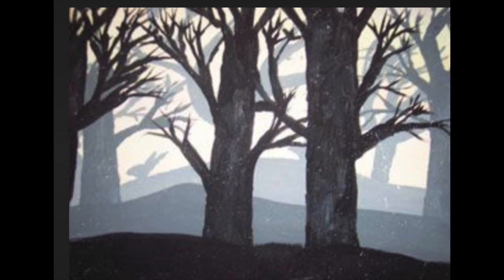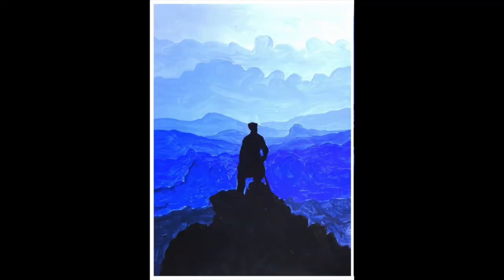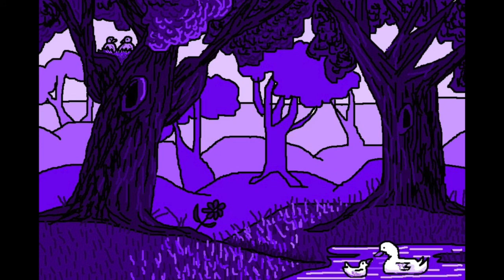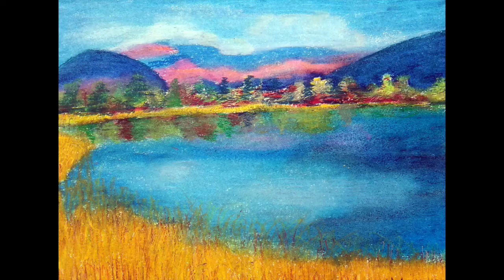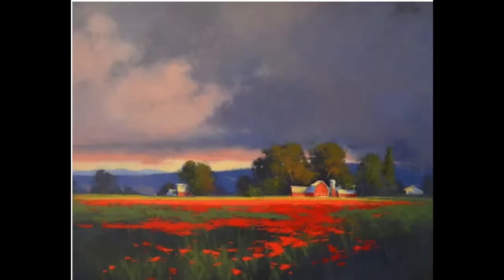I want you not to copy this work, but to come up with your own ideas. Just get an idea of how they created the space by overlapping and by using that haziness in the background, making things smaller as they go back in the picture. Observe those kinds of things. And if you need to, back the video up and look at these pictures again.